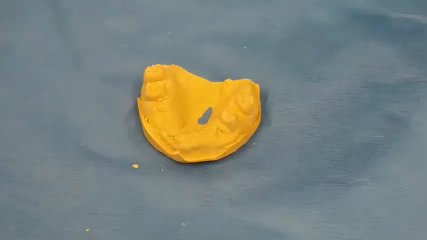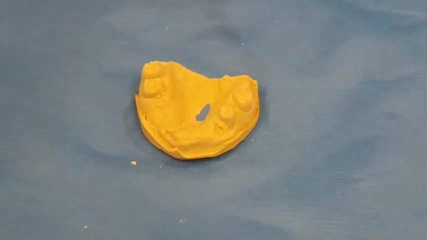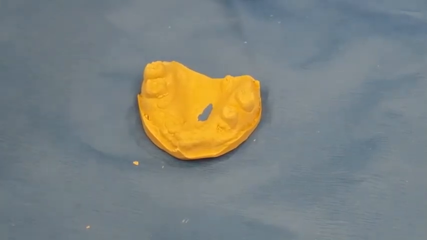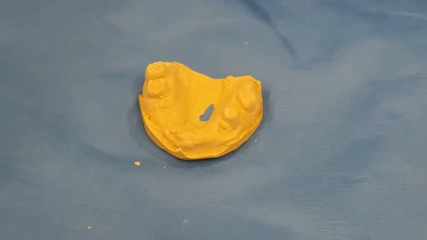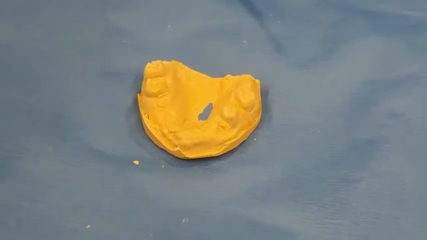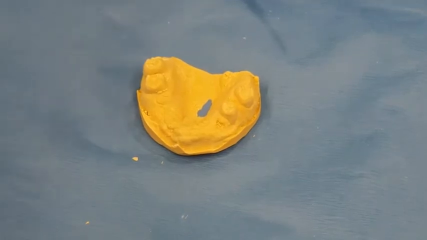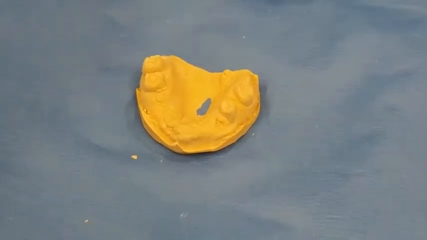And if I dare to take a final impression with an elastomeric material, maybe I will be performing some extractions by impression, which we don't want to do because we don't have the patient anesthetized, and that's not the way we do extractions. So what are the options we have?